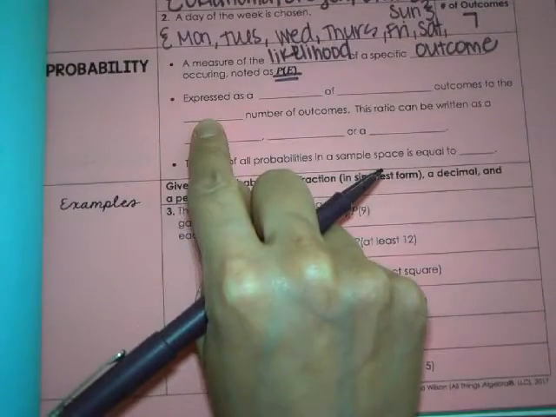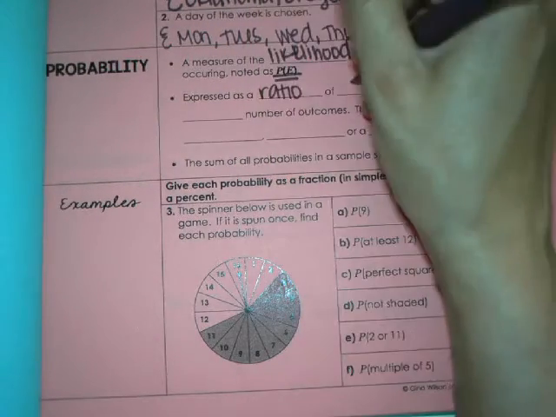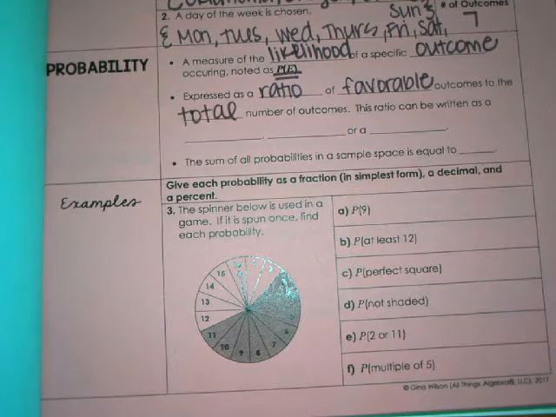So when we do probability, it's expressed as a ratio of favorable outcomes to the total number of outcomes. All probability is written as a ratio, and instead of calling it a ratio, we can also call it a fraction.